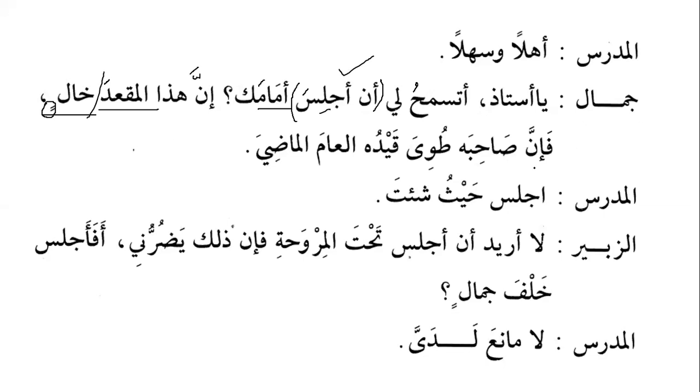Excellent. "Fa inna", again, as we know, it is used to start a new idea or to connect to the previous idea. It's a connecting particle. "Fa inna sahibahu", sahib is used for the companion or the owner, and here it refers to the seat. "Tuwiya qayduhu". Tawa yatwi means to fold, and tuwiya is the passive. Qayd is a masdar of qada yaqudu. So tuwiya, folded, qayduhu, his register. Basically it means that his enrollment has been cancelled. "Tuwiya qayduhu al-aam al-madiya", in the past year, his registration was cancelled.